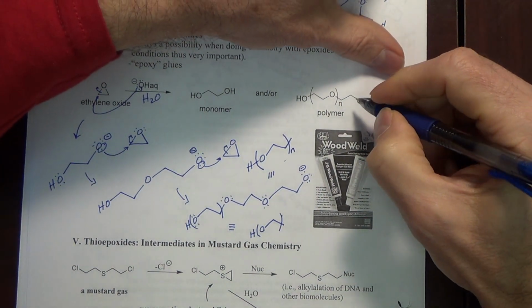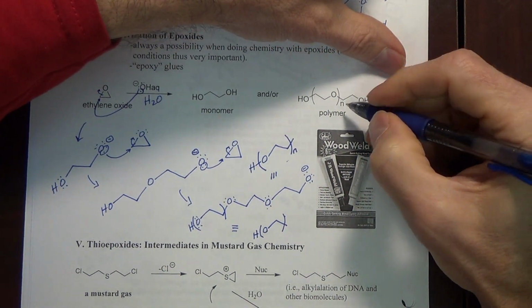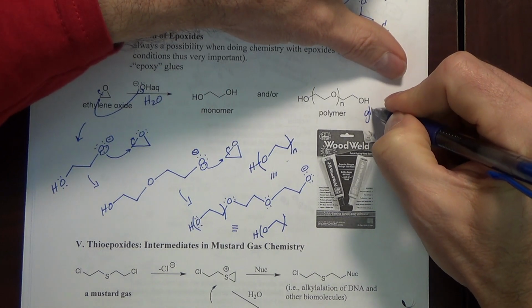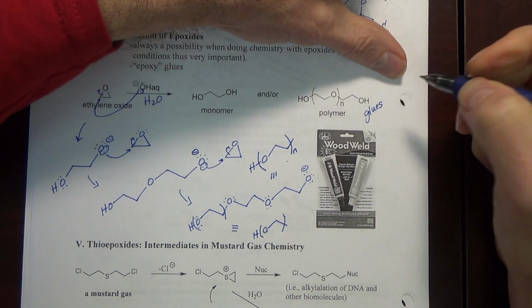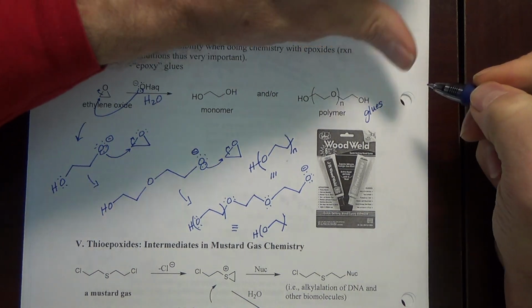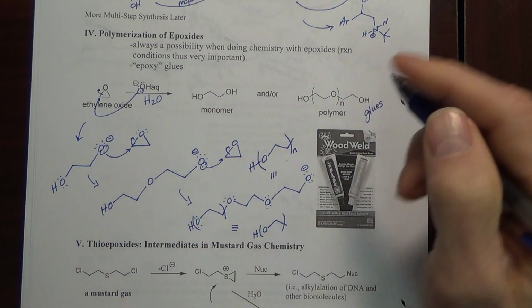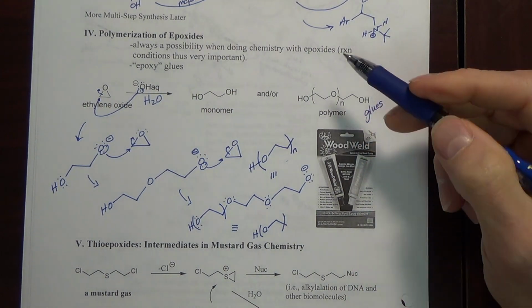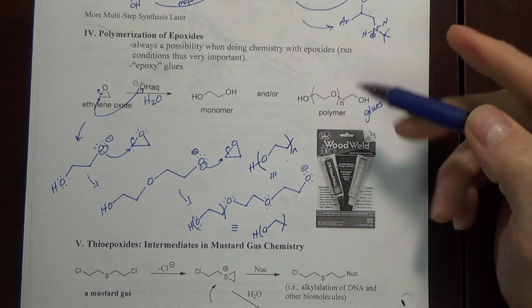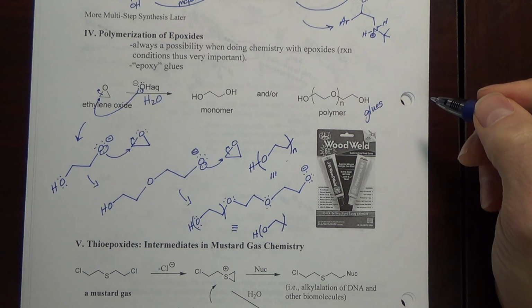And these polymers that come from epoxides tend to be glues. Originally sticky, they'll harden, and they will act as a glue. And you can actually buy some of these types of epoxy glues at like Home Depot.